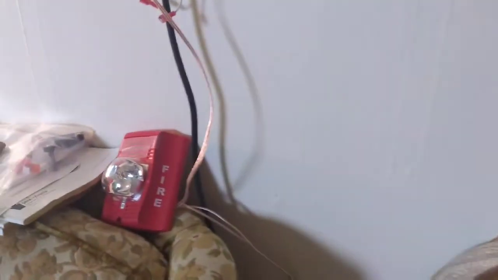Okay, the i3 is activated since I tested it. I don't want to disturb the neighbors. Turn that off. Like I said, set to 50 candela. Got the smoke detector and the pull station tested, as you can see the red LED light on.